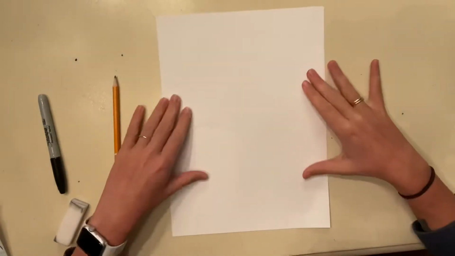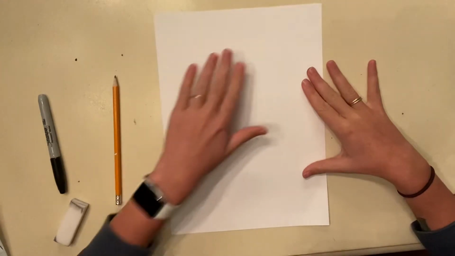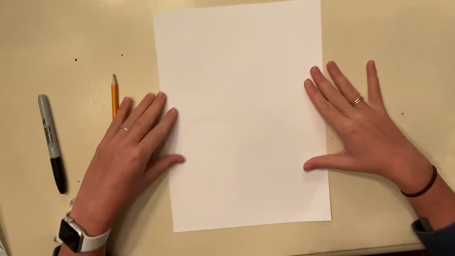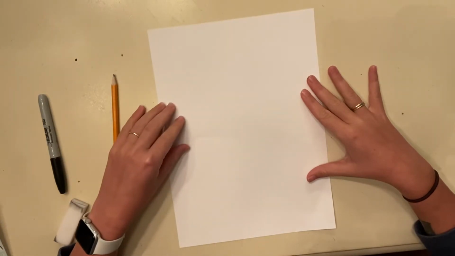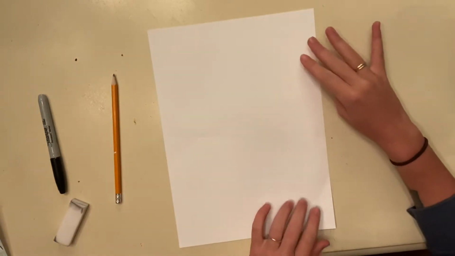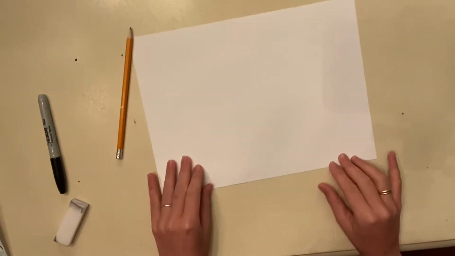Okay, so now that you watched our Loom video to learn about the artist Paul Klee, you are ready to start drawing your house. I am going to make my house a tall house, so I am going to have my paper vertically. If you want to make a shorter house, you can have your paper horizontally.